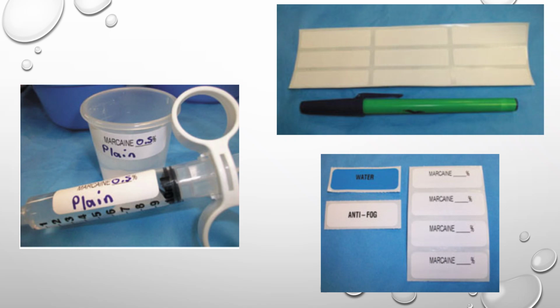A few things here. First of all, we can see this labeling pen that's here by the labels. And we can see that labeling has happened on all of these containers that have this medication so that everyone's aware of what it is. There are some pre-printed labels over here that can be used as well.